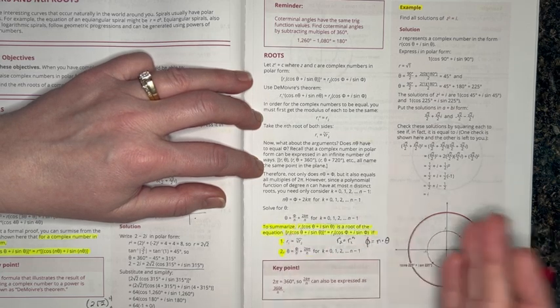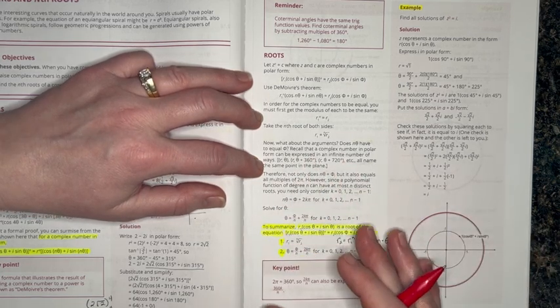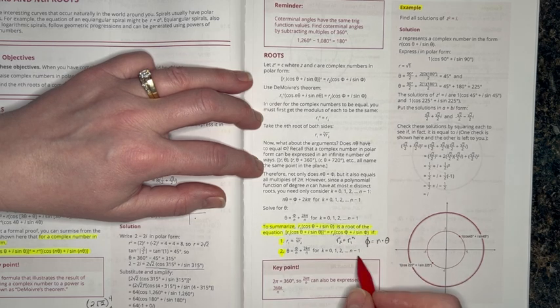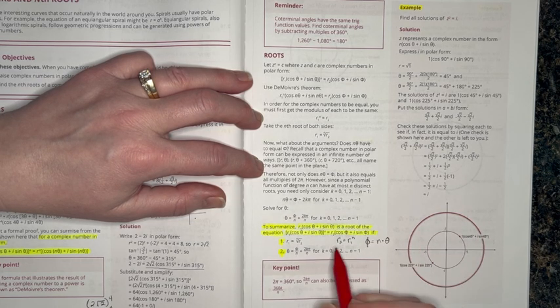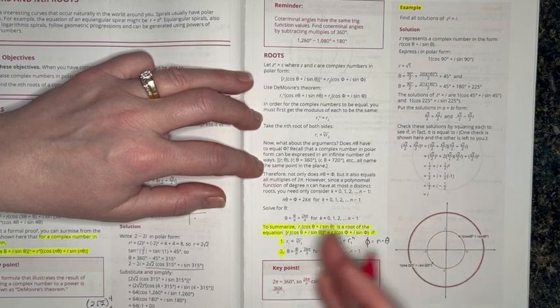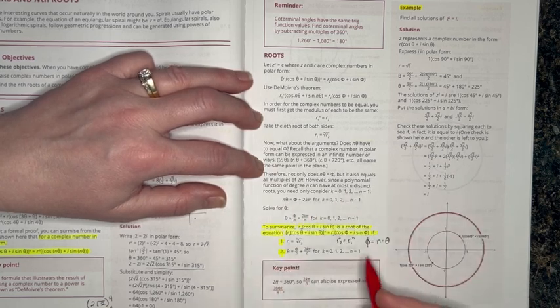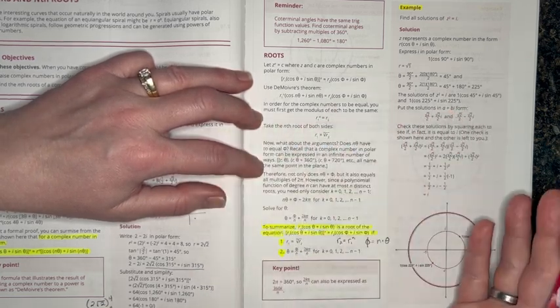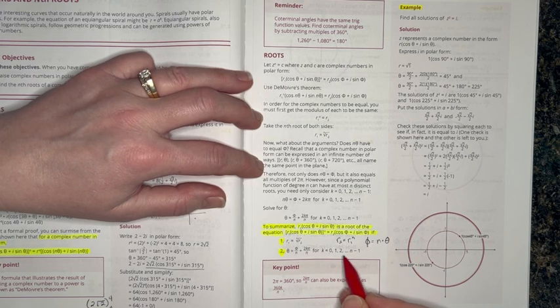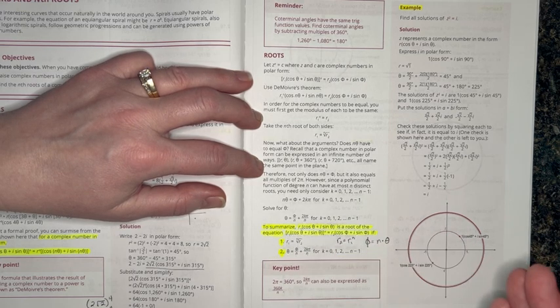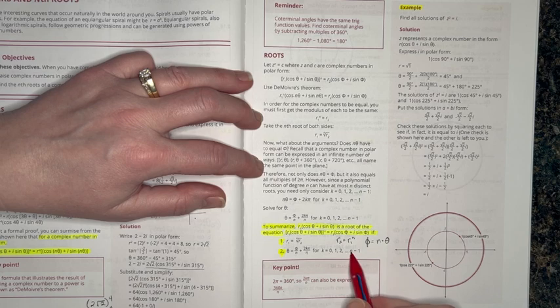Our k is kind of like a countdown. We can only have a number of roots equal to the n minus 1, right? So k is always going to start at 0. We're going to have multiple steps here because remember, there's always multiple roots. Not always, but usually there's more than one root, right? So k is going to start at 0, and then it's going to go to 1, 2, 3, 4, 5, up until we get to the power minus 1.